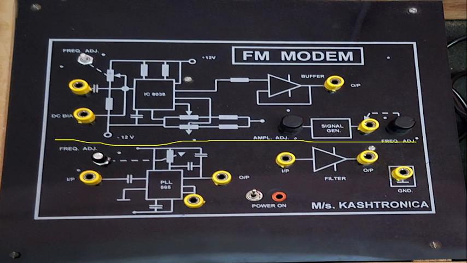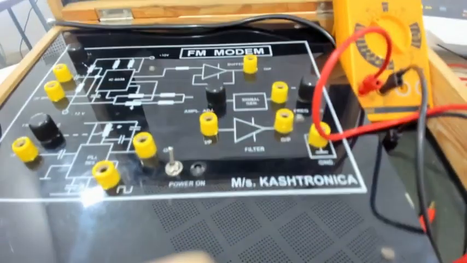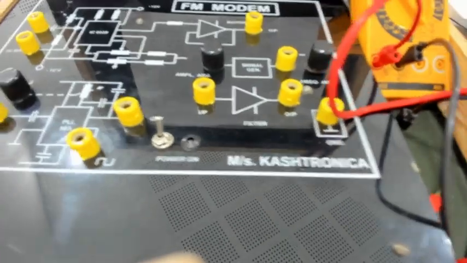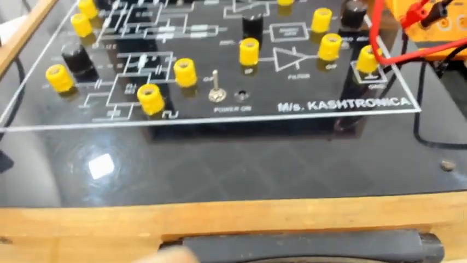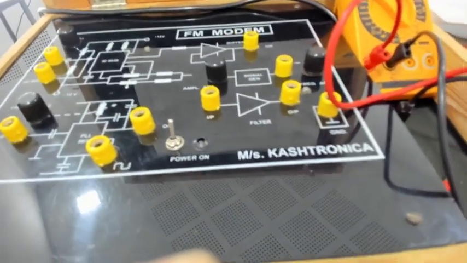Now let's start with the practical, how we can see the frequency modulation and demodulation. So you can see this is the kit. What are the blocks we just saw on the screen?